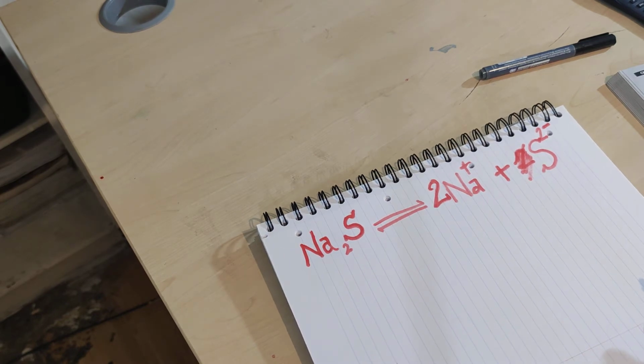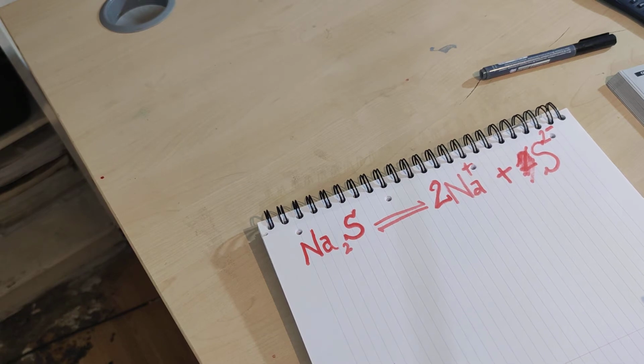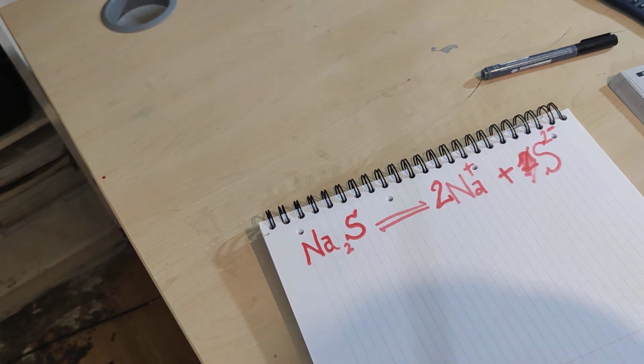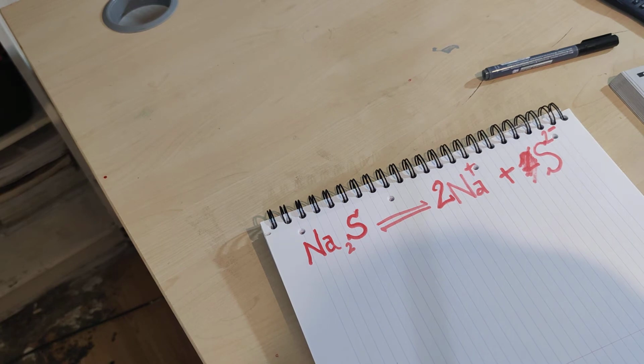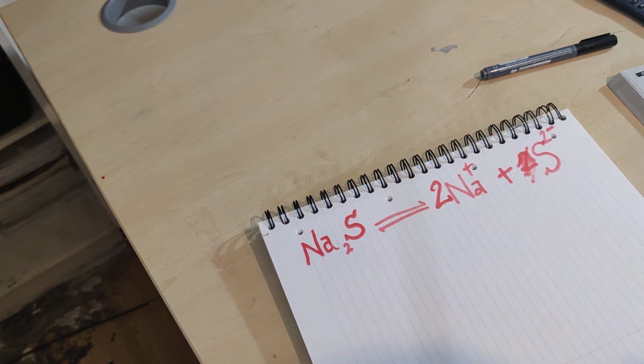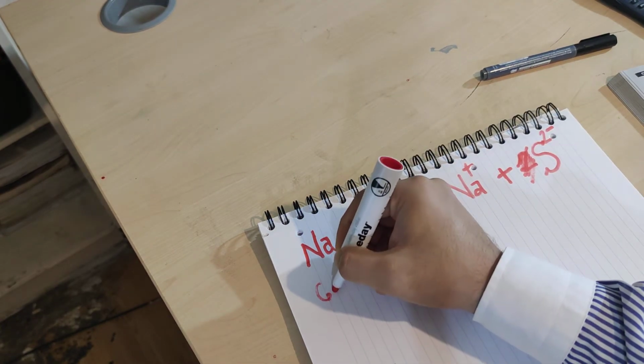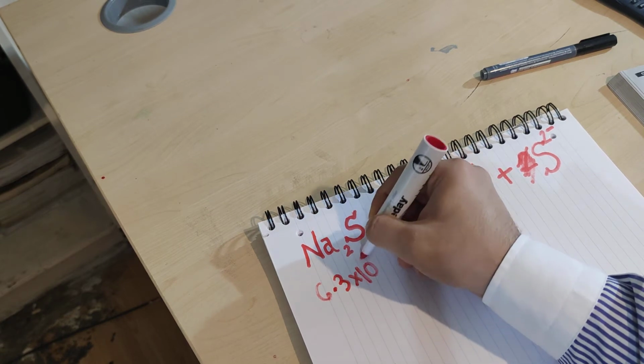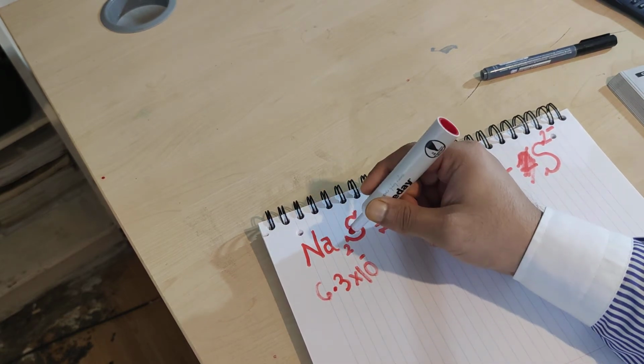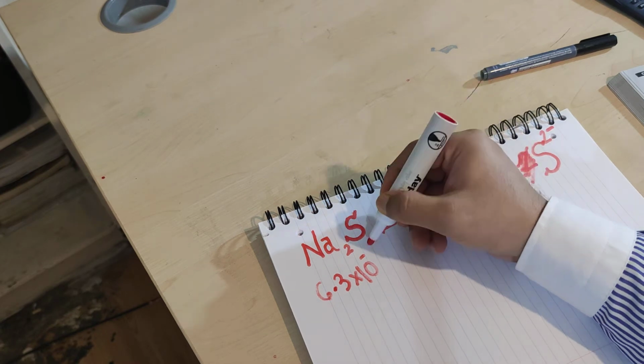And here we can see the solubility product, for example 6.3 times 10 to the power minus 51 moles cubed, which is very, very low.